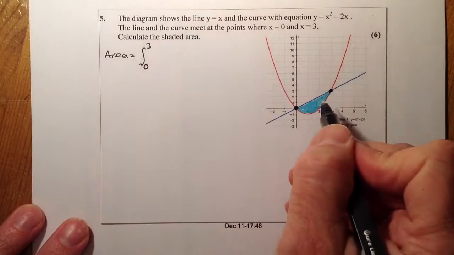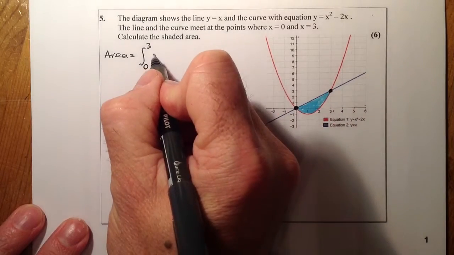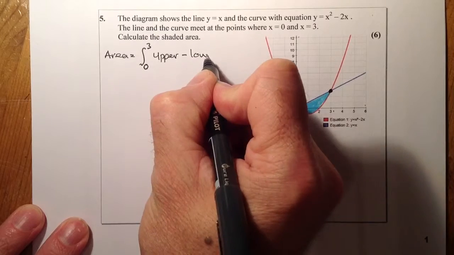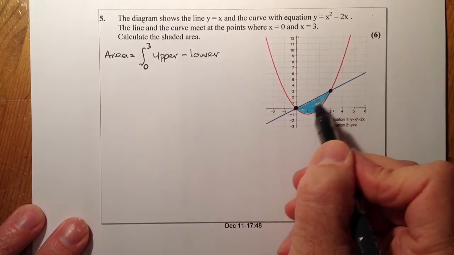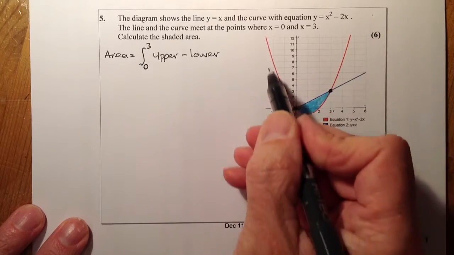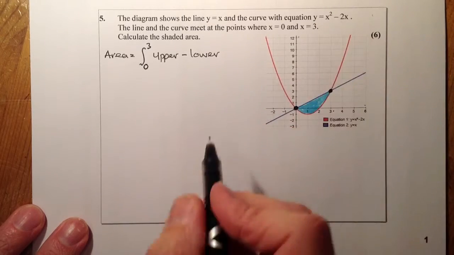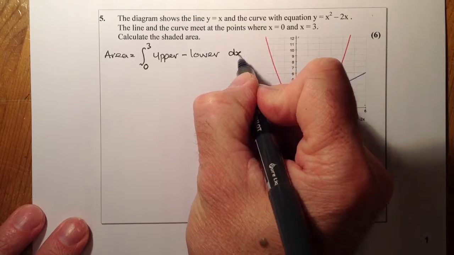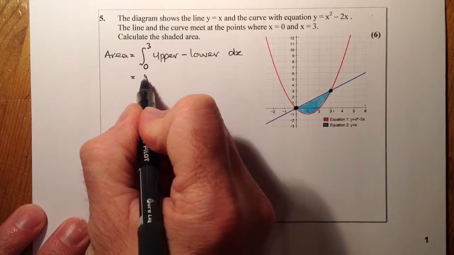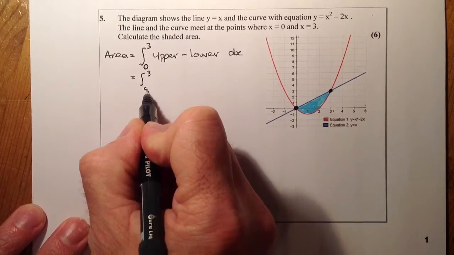What I'll then say is it's going to be the upper equation minus the lower equation. So it's that equation there of that blue line, and the lower is the equation of the curve that I've been given up at the top there. And it's all with respect to x. Right, so let's substitute our equations in. Here we go. So I've got the 3 and the 0.